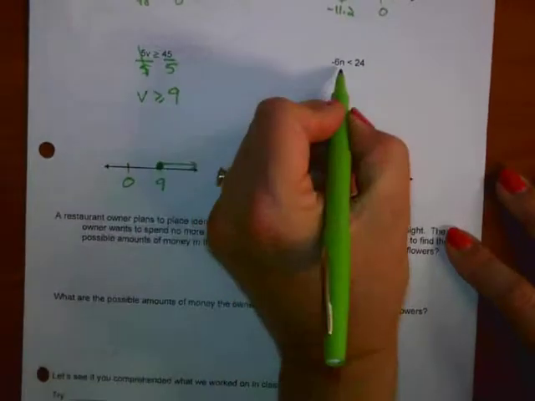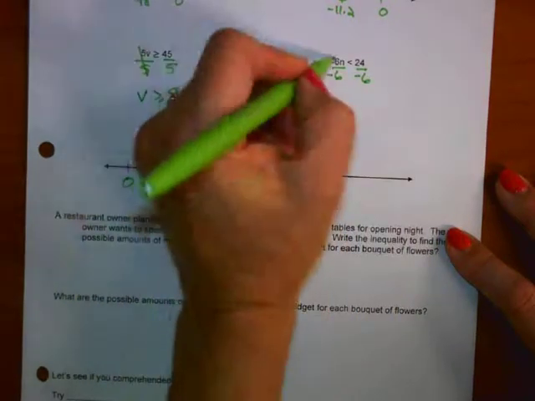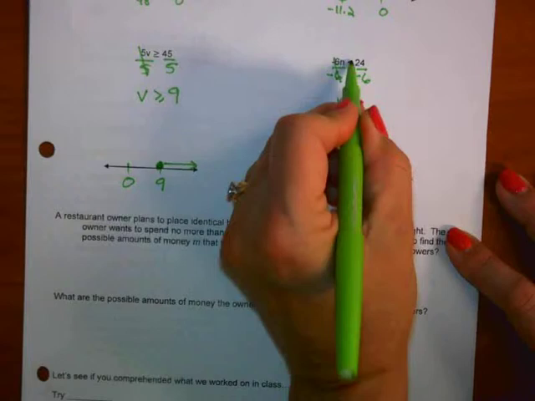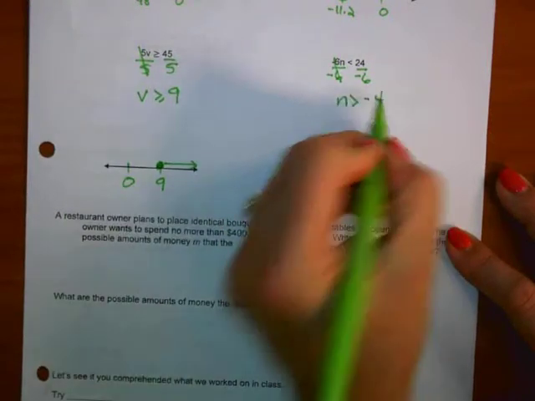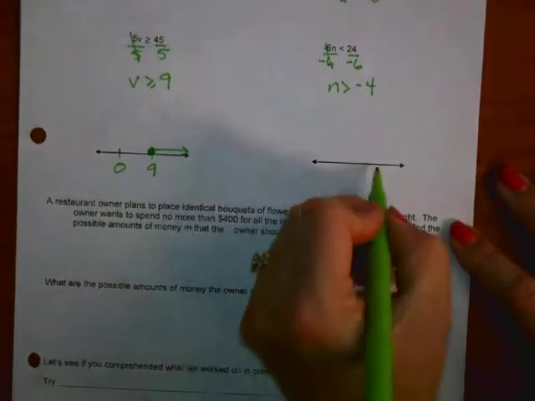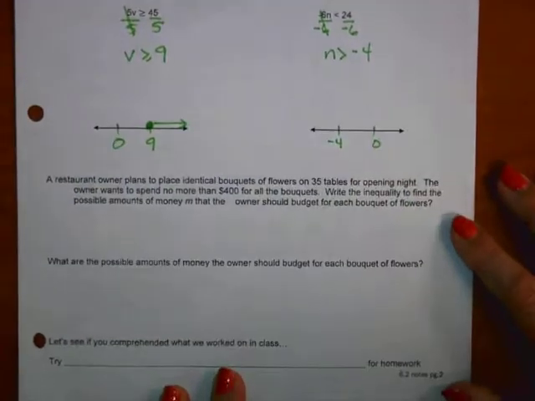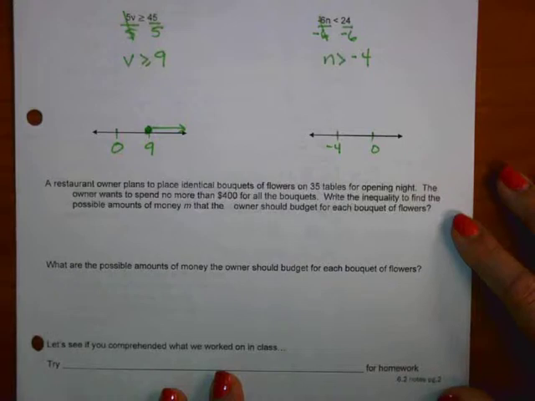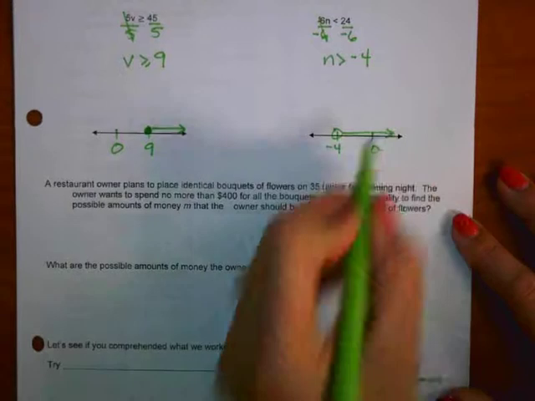Last one. Negative 6. Ding, ding, ding. Dividing by a negative. Make sure you flip that inequality. 0, negative 4. Open circle, and everything bigger than negative 4 is in this direction.